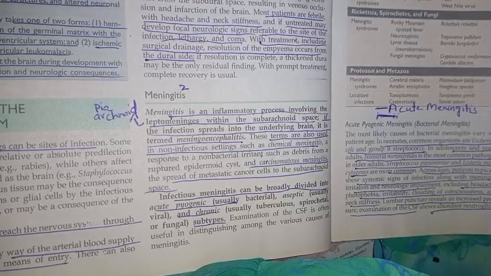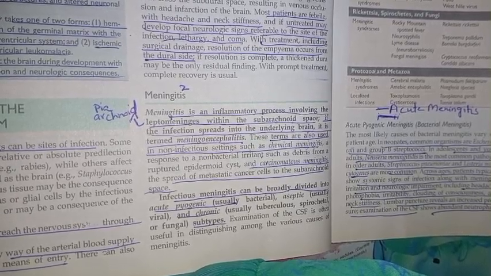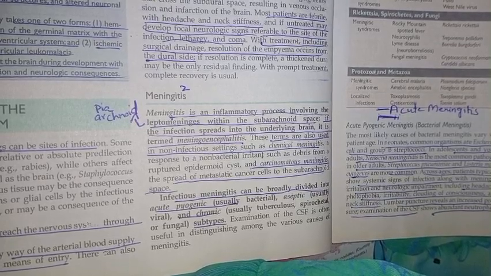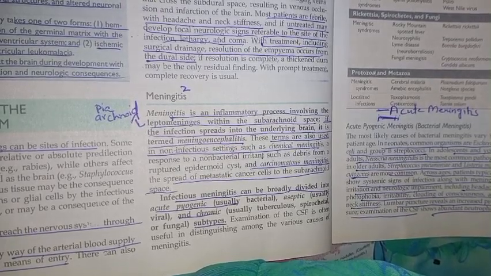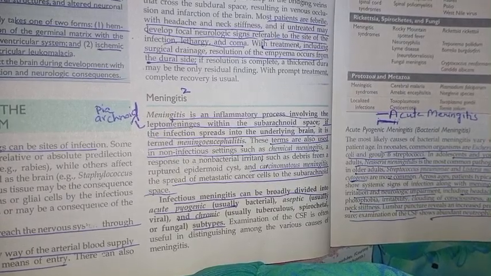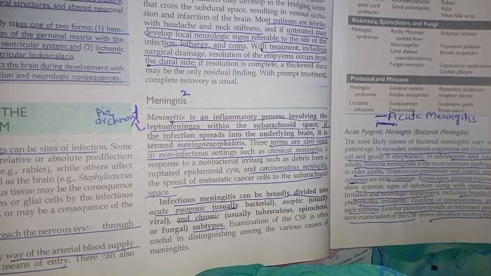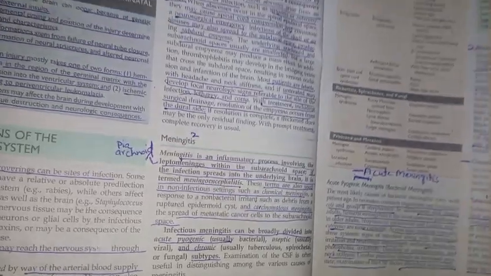Infectious meningitis can be broadly divided into acute pyogenic, usually bacterial, aseptic, usually viral, and chronic, usually tuberculous or fungal, subtypes. Examination of the CSF is often useful in distinguishing among the various causes of meningitis.